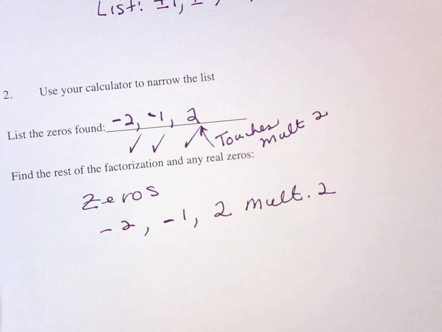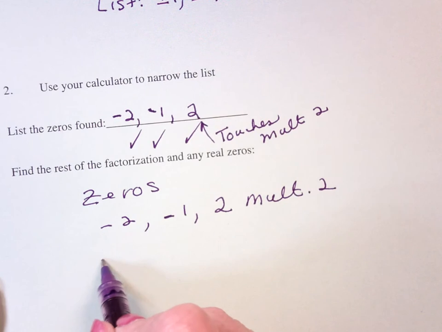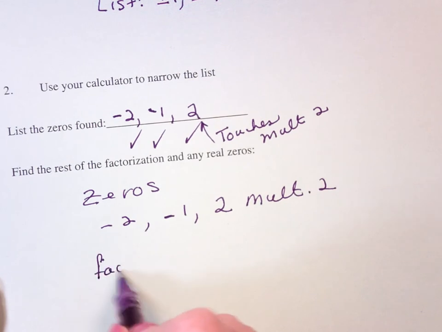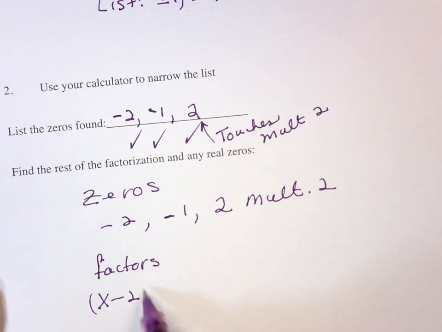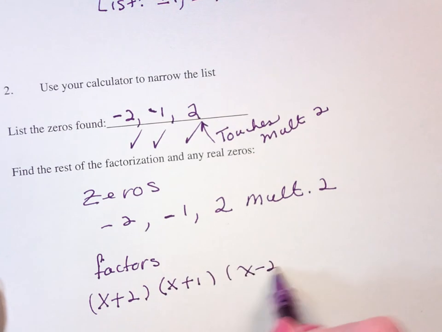So if I know the zeros, then I know the, begins with an F, factors. So this says that the factors would be x plus 2, x plus 1, and x minus 2 to what power?